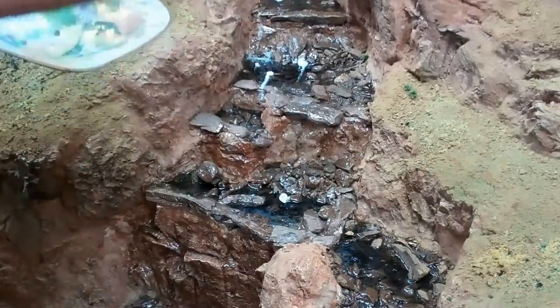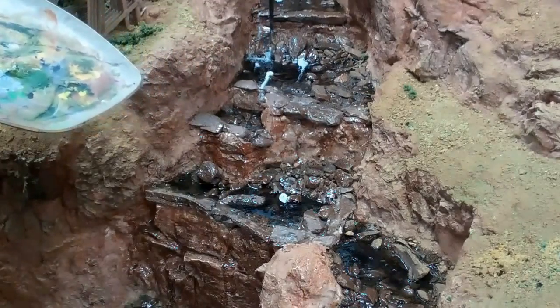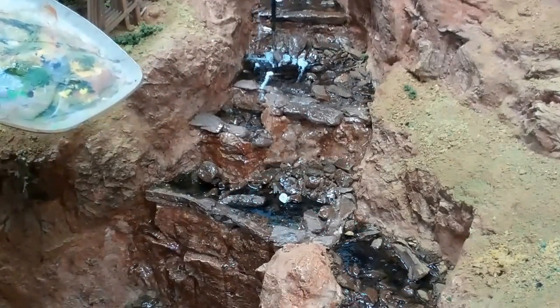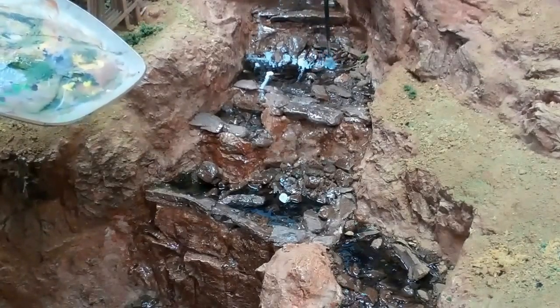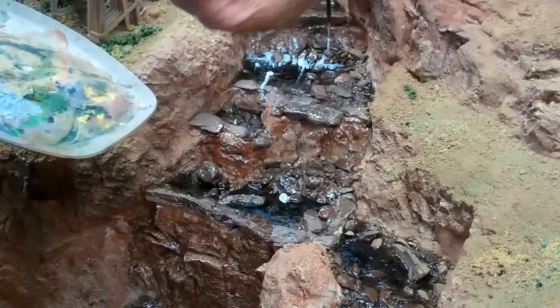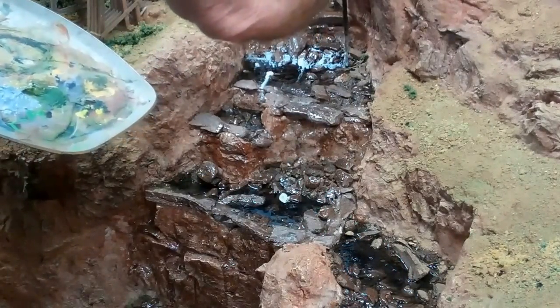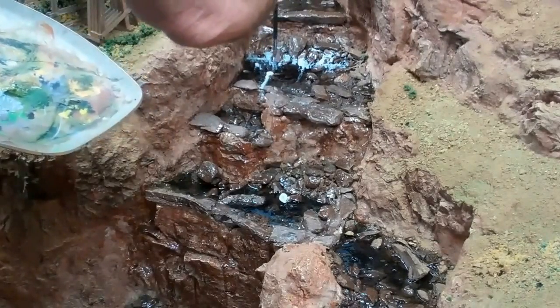And there, but what I'm really going to do is stipple and dab in around the waterfall with the end of the brush, as if this is going to be a lot of effervescence from the water rushing over the waterfall.